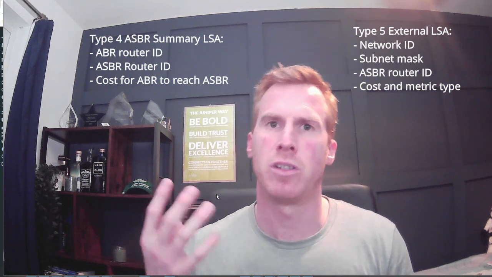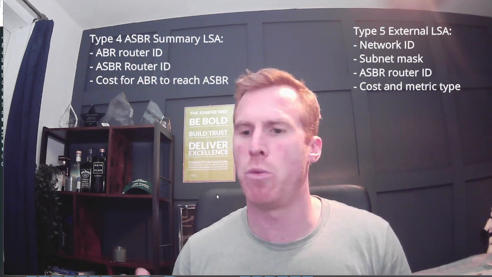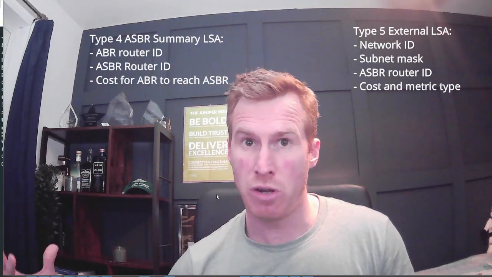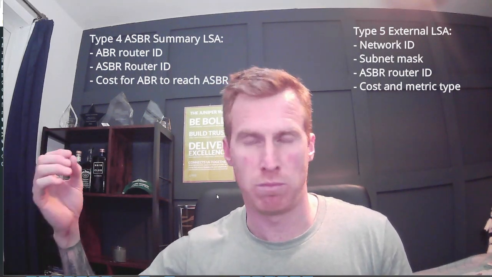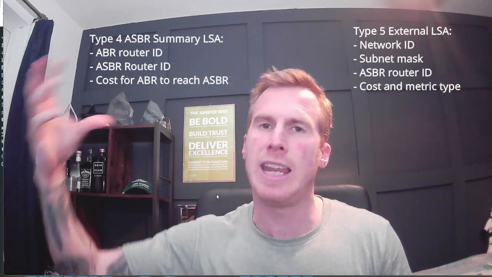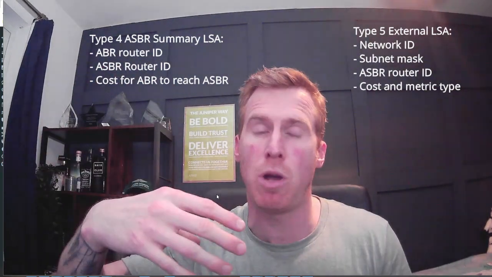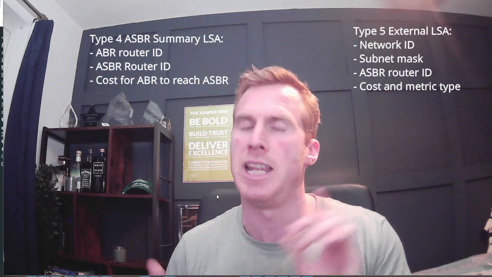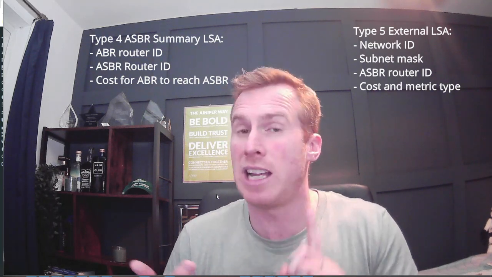Type 5, that external LSA. That is where you've got an autonomous system border router, ASBR, which is bringing external routes, protocols, static routes in this case, or BGP, RIP, whatever it may be, and it is exporting it out of the routing table but into OSPF, and then OSPF is advertising that, depending on policy options, throughout the entire area and into other areas via the ABR. That is the job of that Type 5 LSA, i.e. to advertise the network ID, the subnet mask, the cost, and that type of metric. Again, there'll be another video on those different metric types.